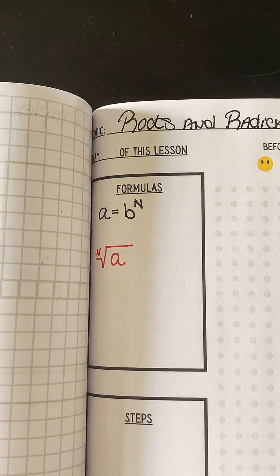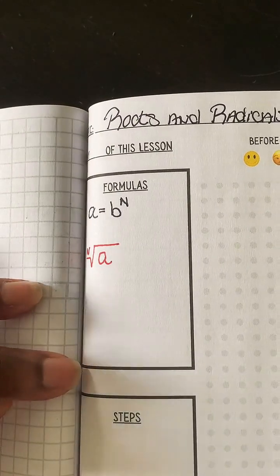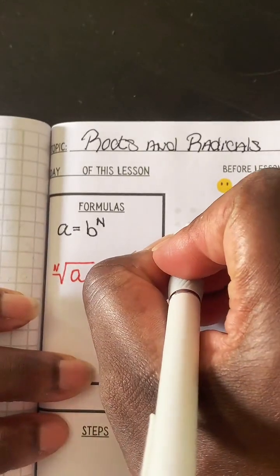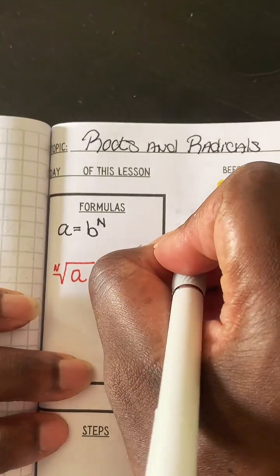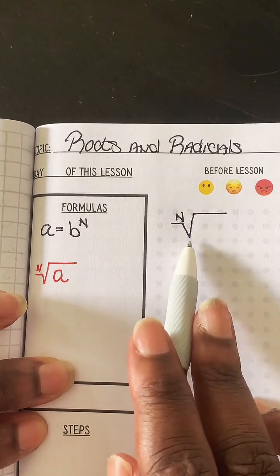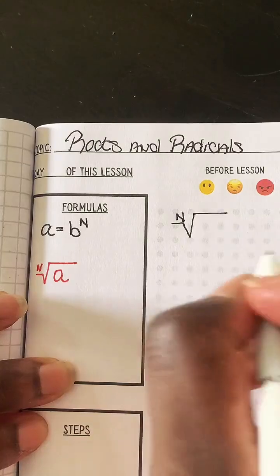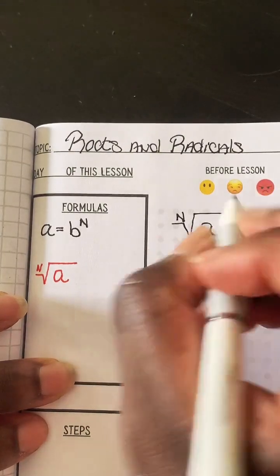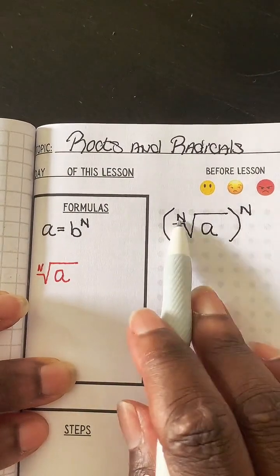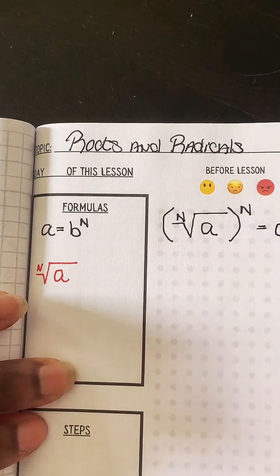I want to say there are a few properties we need to go into. When we have our nth root, this n is called the index. It tells you what type of root or what type of radical this is going to be. If you have your radicand being raised to that same index, your answer is going to be A. Let me show you through an example.